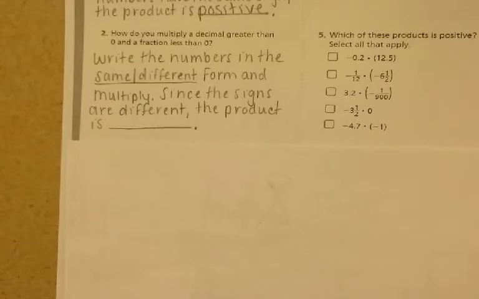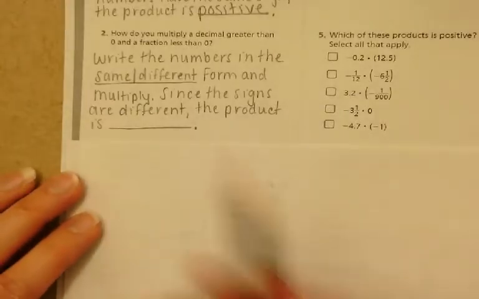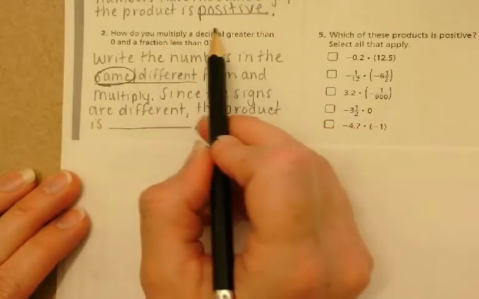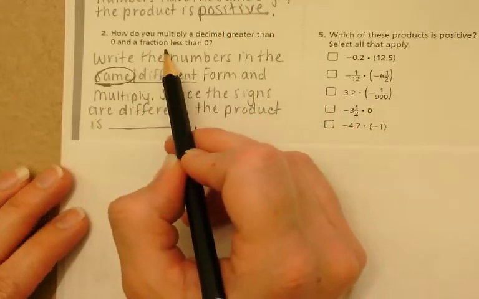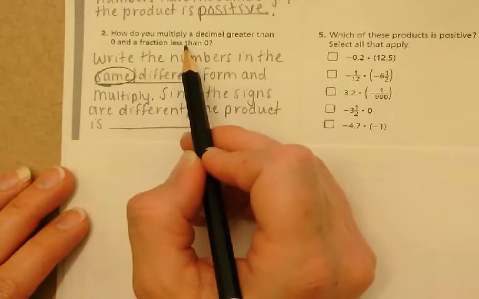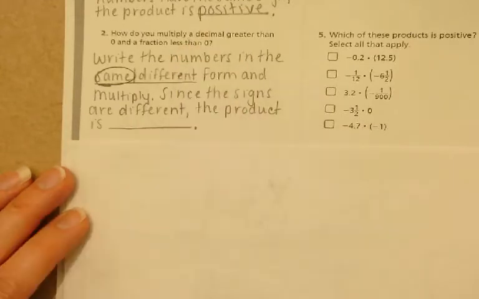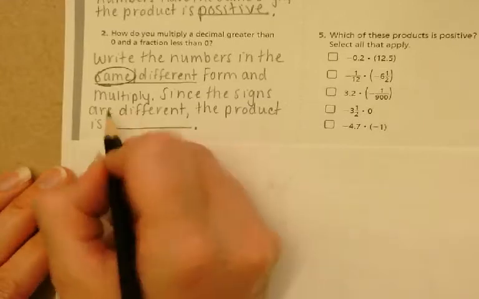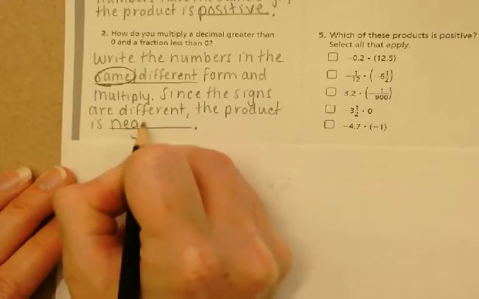Okay, so you're going to write the numbers in the same form. We have a decimal, we have a fraction. We want them to both be decimals before multiplying, or we want them both to be fractions. Since the signs are different, we have a positive and a negative, the product is going to be negative.